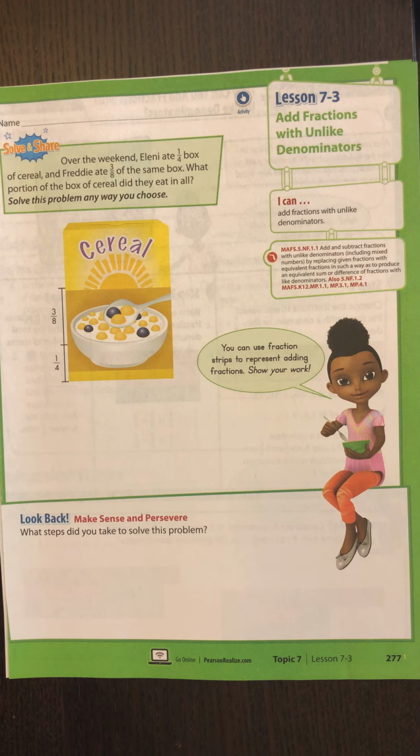Hi, fifth graders. Today's lesson is 7-3. We're on page 277 in your Envision Volume 1 textbook. Today we're adding fractions with unlike denominators.